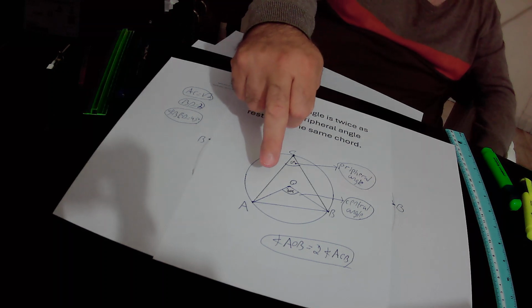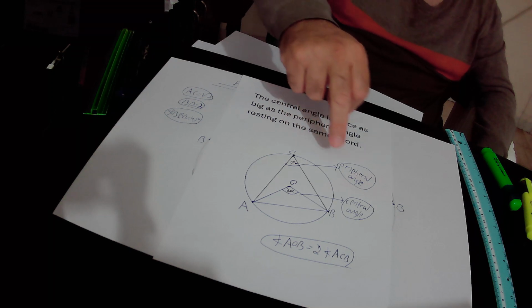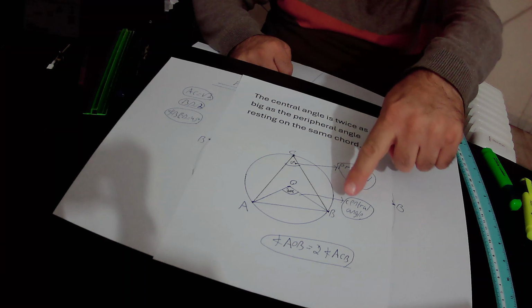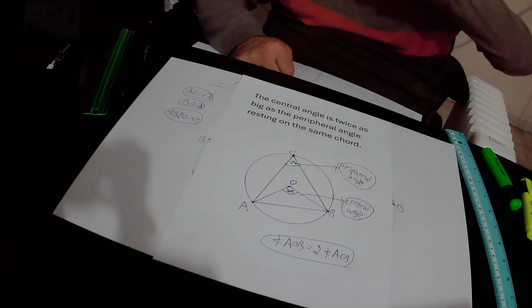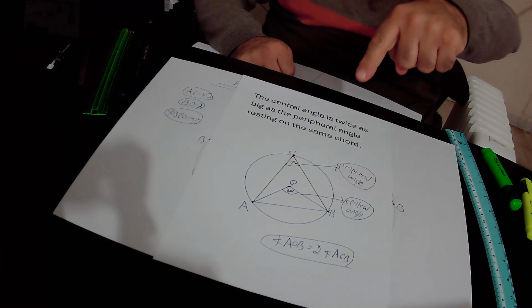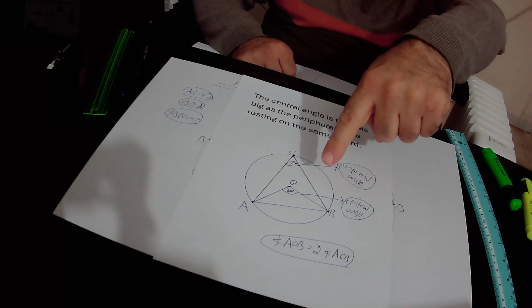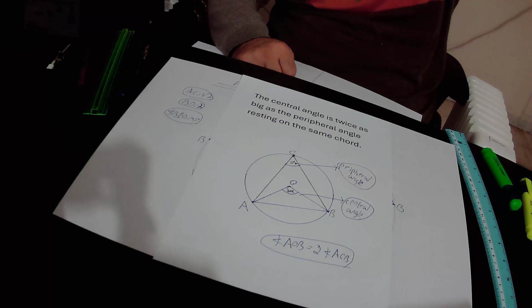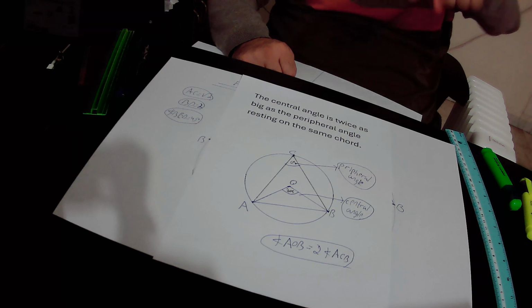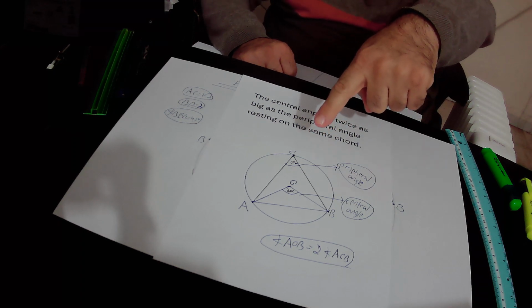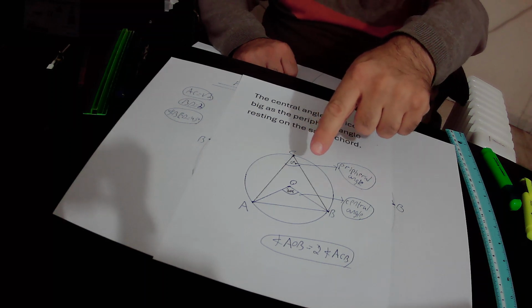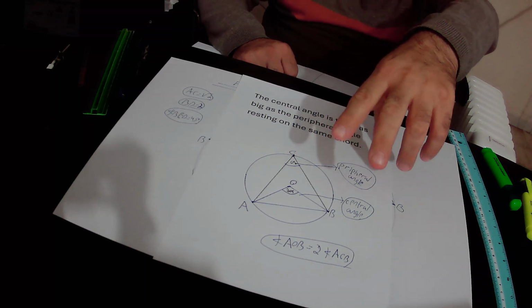So here we have angle ACB that rests on chord AB, and we have angle AOB that rests on the same chord AB. According to this rule, the central angle is twice as big as the peripheral angle that rests on the same chord.